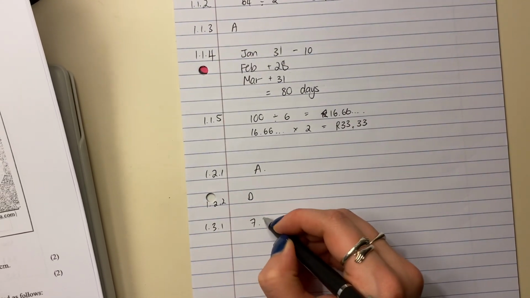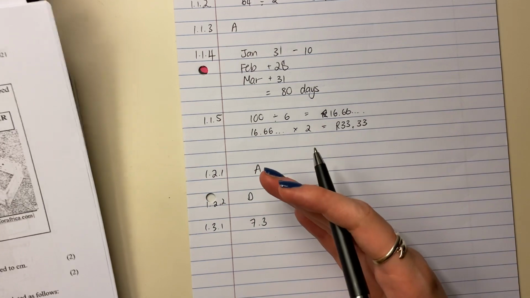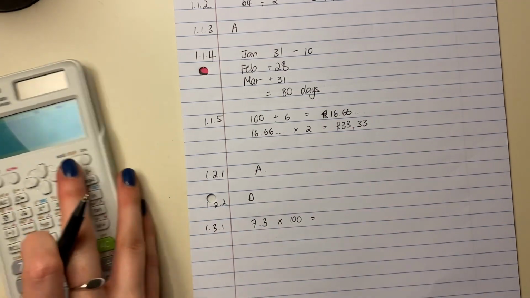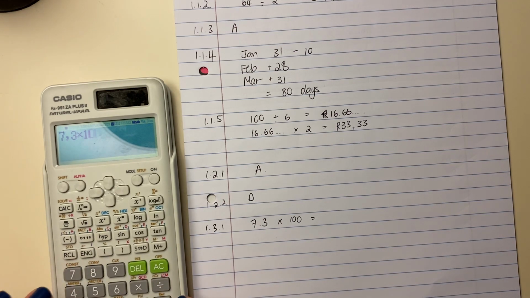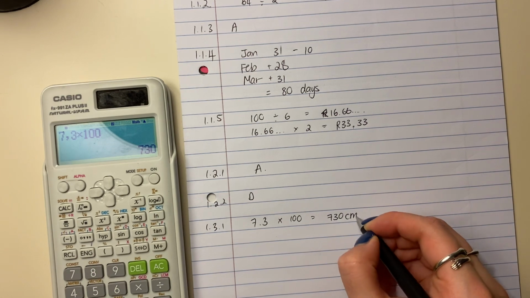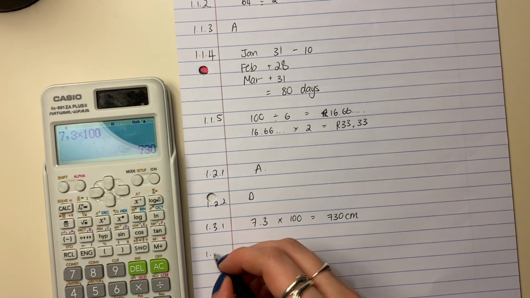So you say 7.3. Remember, there are 100 centimeters in a meter. So you're going to times this by 100. And you should be able to do that in your head. But if you can't, also completely fine. 730 centimeters. Make sure you put in your units.